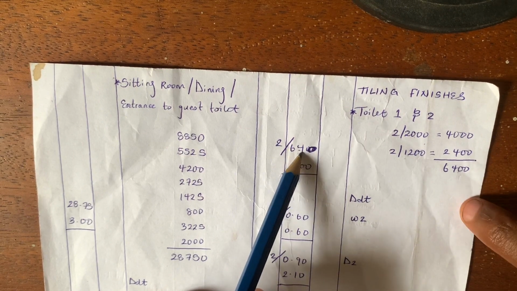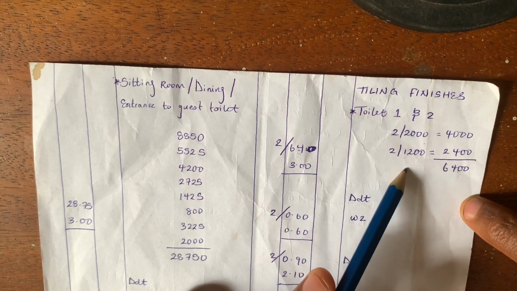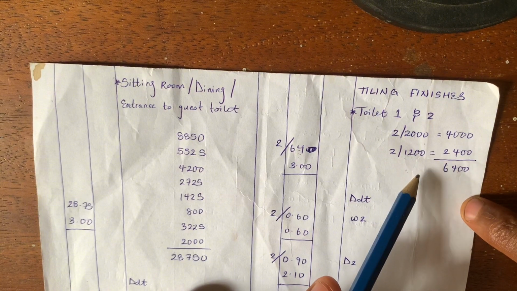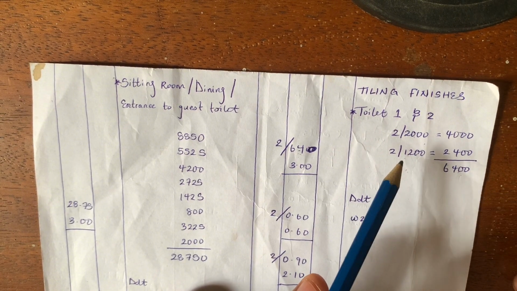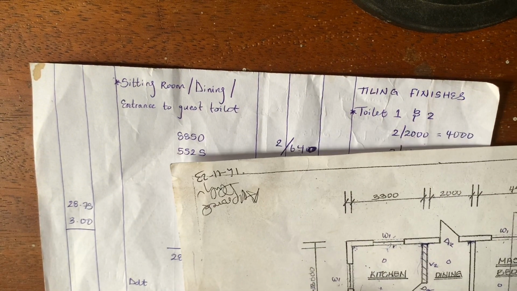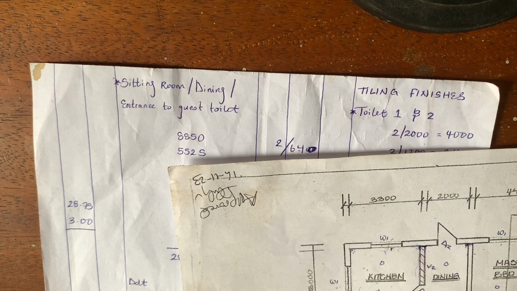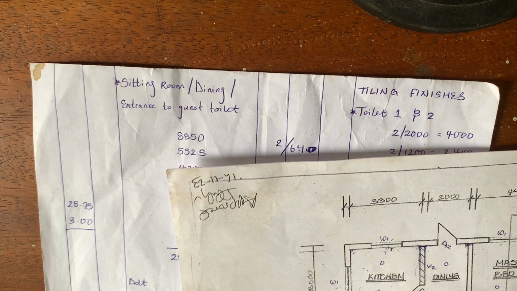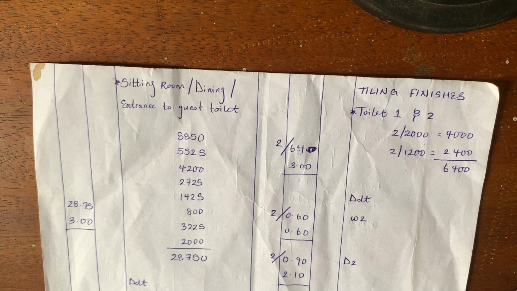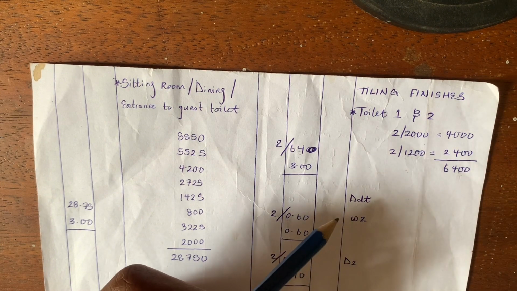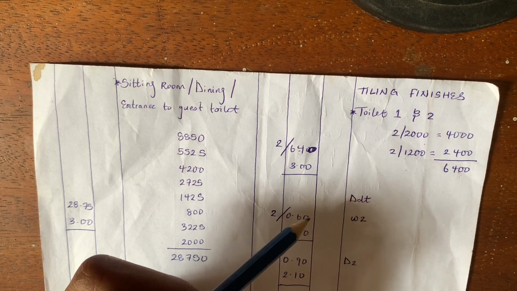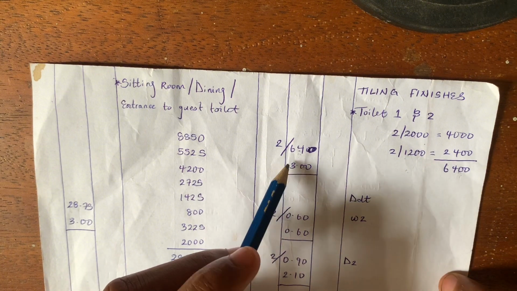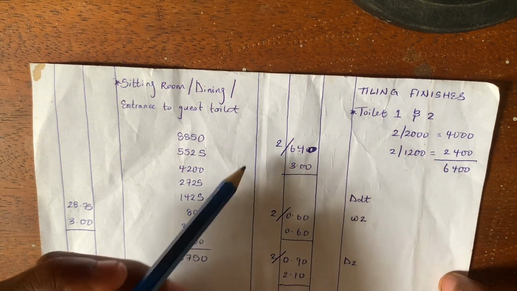Then what is the height that this tiling was fixed? So we said that the tiling was fixed in such a way that it spans the entire height of the building, or of the wall rather. So the height of the wall is 3000.